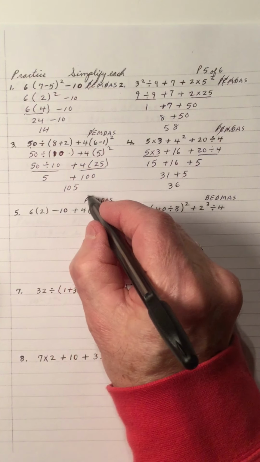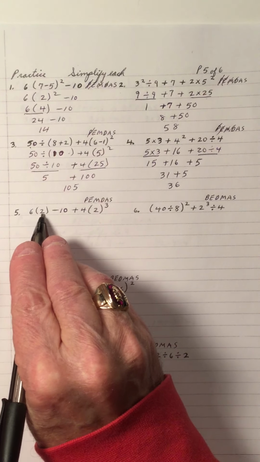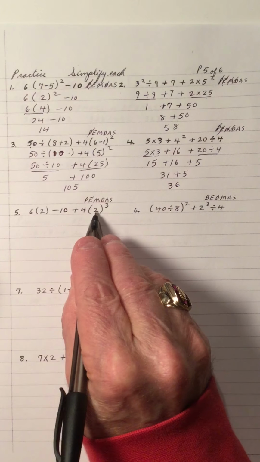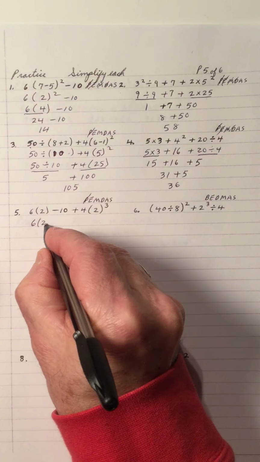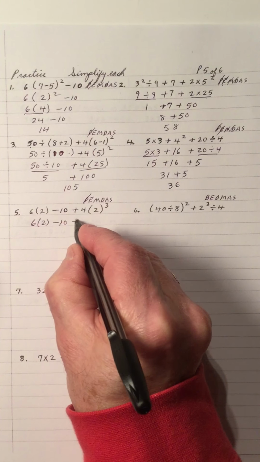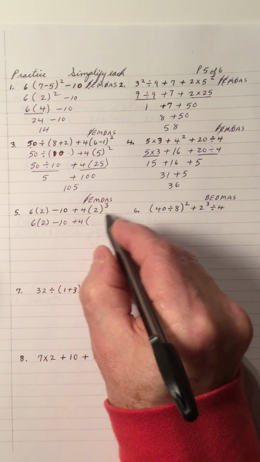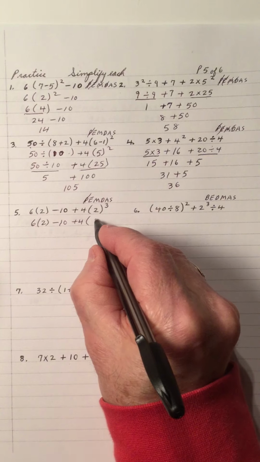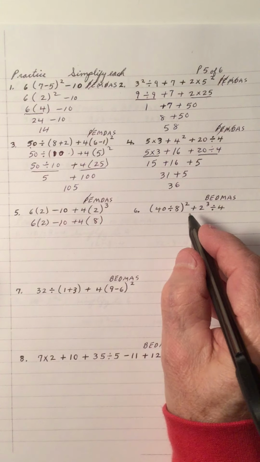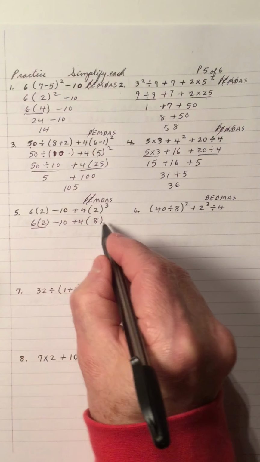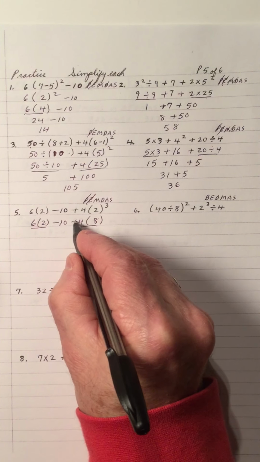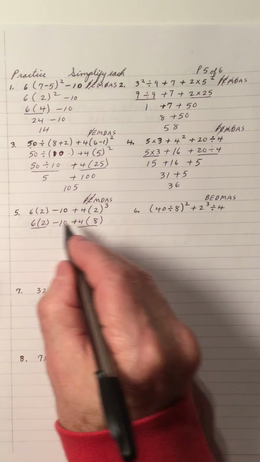Pemdas, no brackets. Yes, I have brackets, but they're simplified. Exponents, do that first. 2 cubed is 2 times 2 times 2 is 8. Done. Multiplication and or division. So I got a multiplication here and a multiplication here. So notice I underline them.